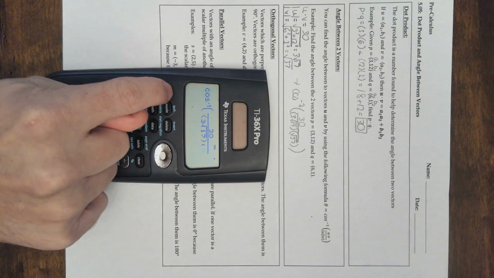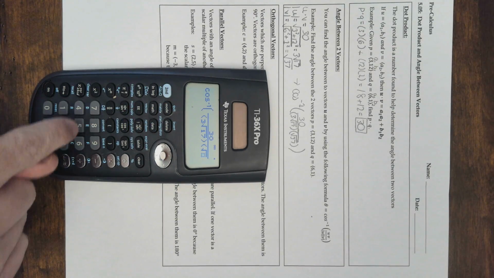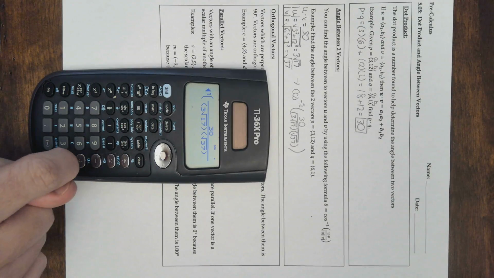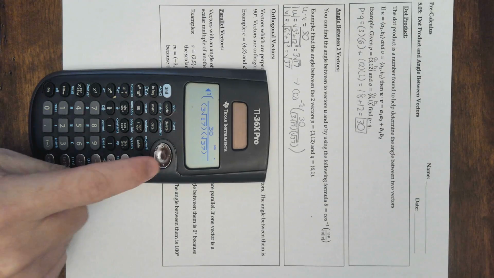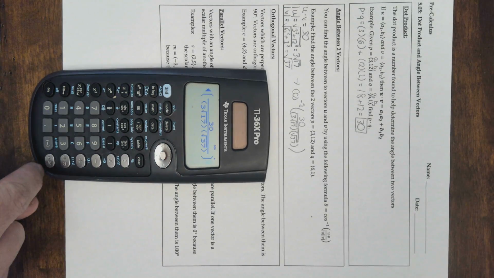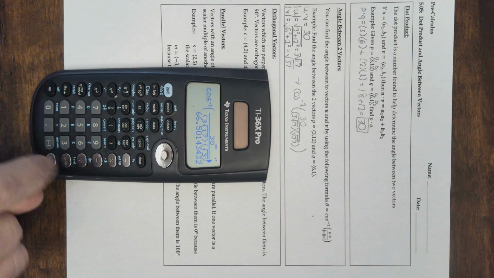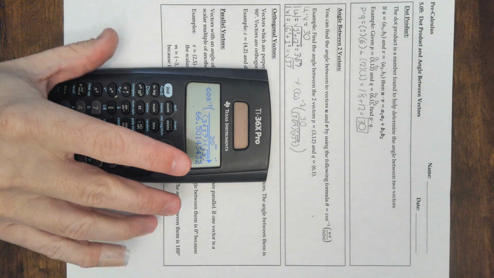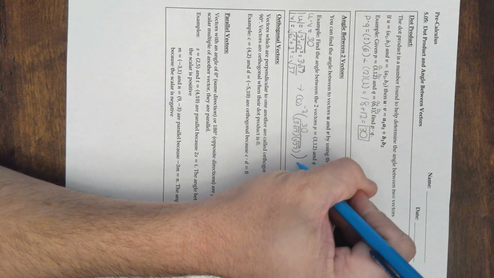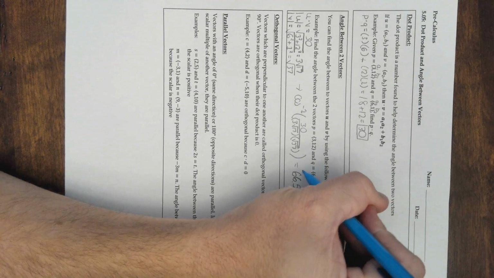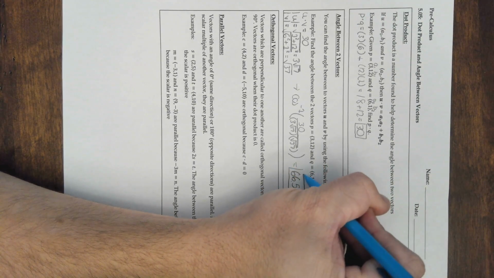All right, and then open parentheses, square root, 37, close parentheses, and then big parentheses all the way around. I hit enter, and there we go. So there's our angle in between. It looks like 66.5 degrees, and that is your final answer.